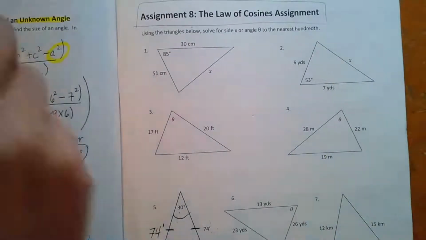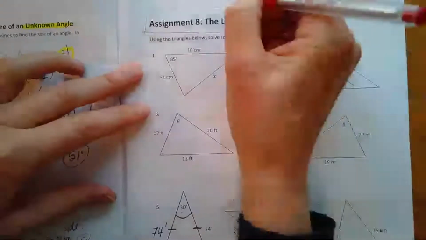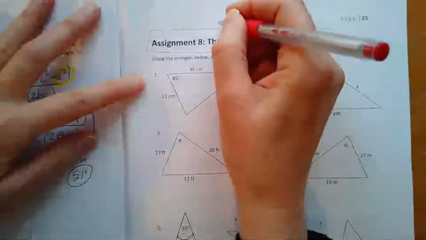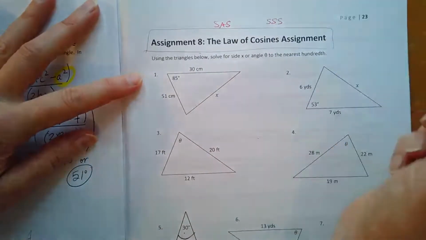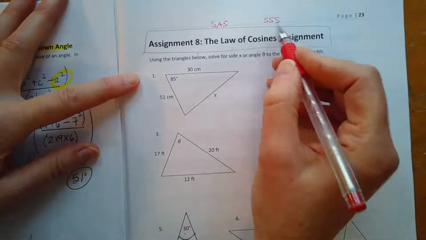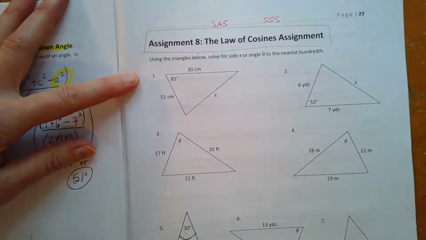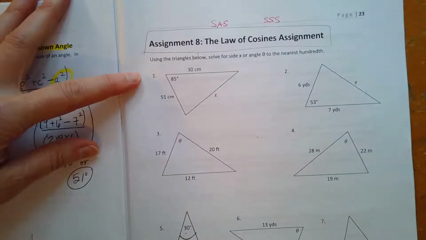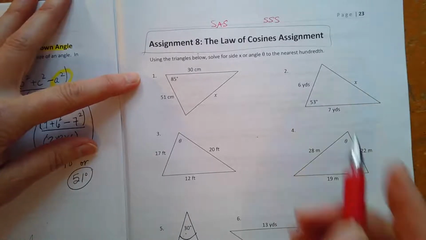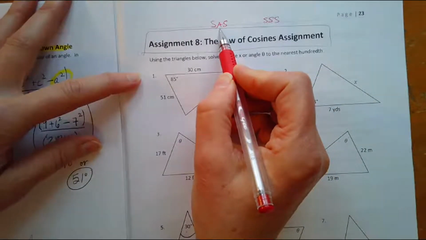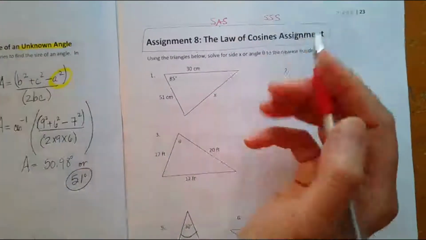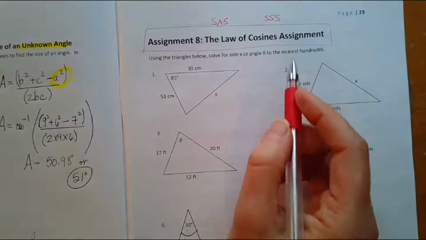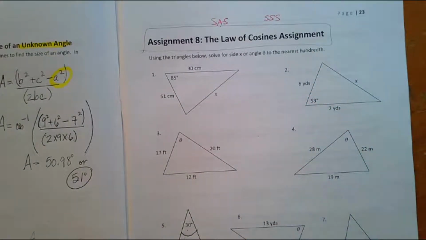Now, I mentioned yesterday the law of cosines is used when we're given either side, angle, side, or side, side, side. So when you're given a triangle and you're just given all 3 sides, it's a law of cosines question. Or if you're given no angles, or if you're given 2 sides and the angle between those 2 sides, so it looks like the angle is being swallowed up by the 2 sides, it's a law of cosines. It can't be law of sines because for law of sines, you have to have a complete partnership.